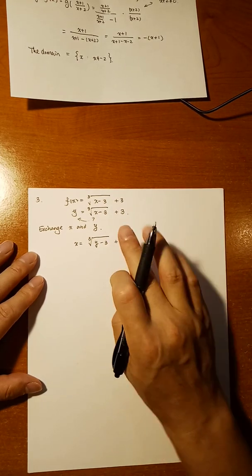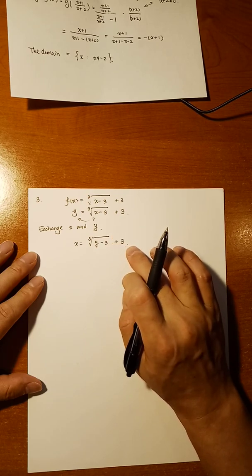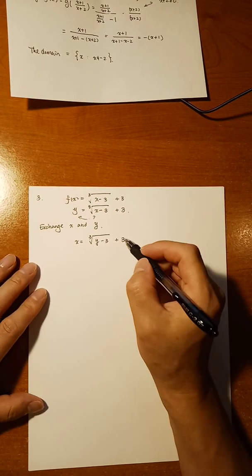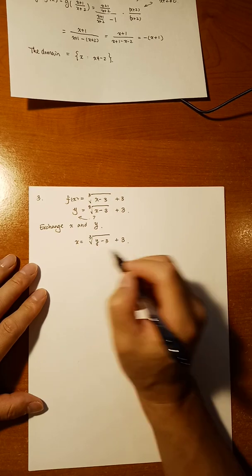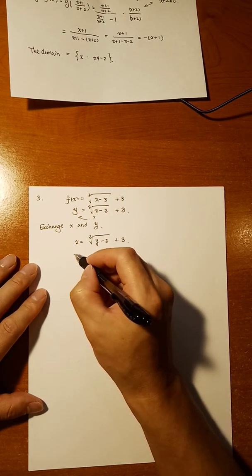This cube root only covers y minus 3. It does not cover plus 3. Check that. And then you're looking for y in terms of x. So we're going to move 3 to the left side.